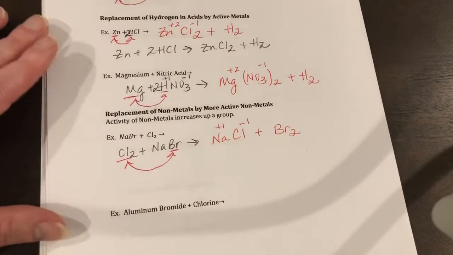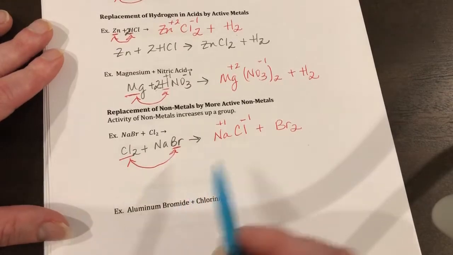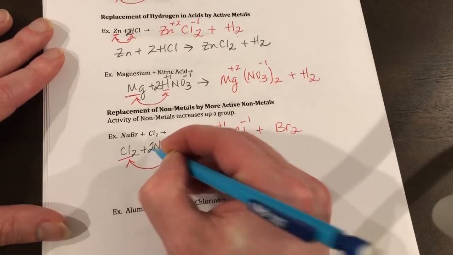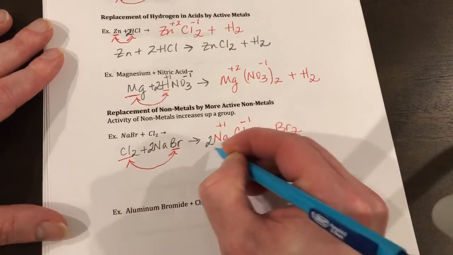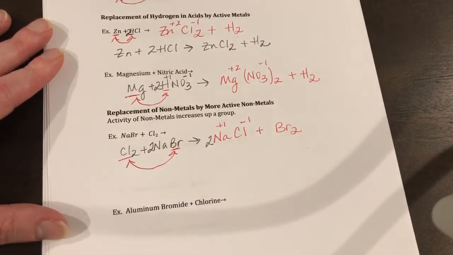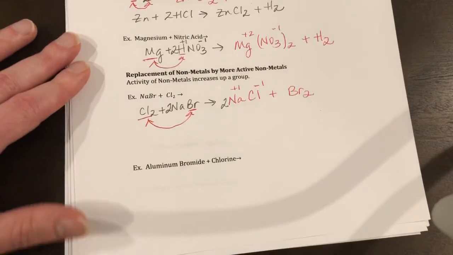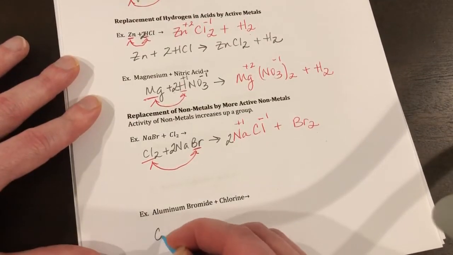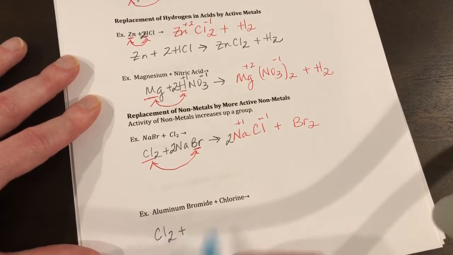Now, we got to make sure this thing's going to be balanced. So we got 2 Brs on this side. I need to put 2 Brs on this side, 2 Nas, 2 Nas, 2 Cls, 2 Cls. It's balanced. And the last example we're going to do in this section is chlorine plus aluminum bromide.